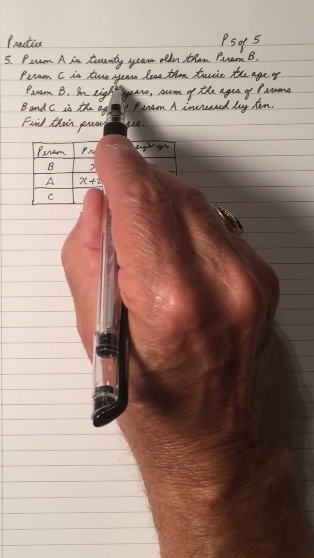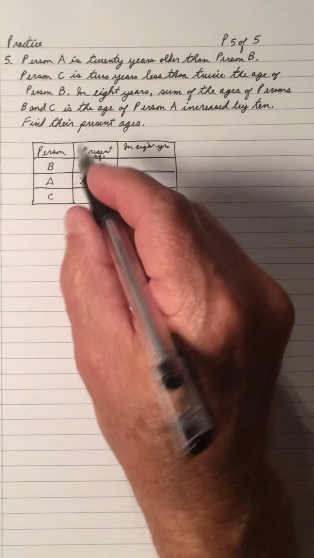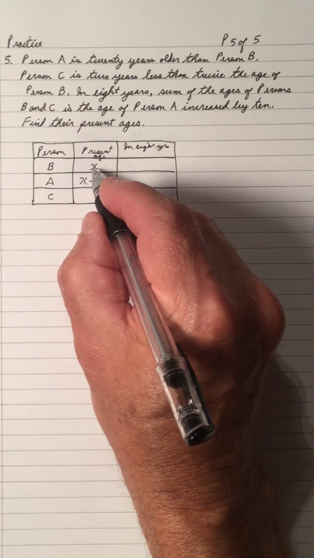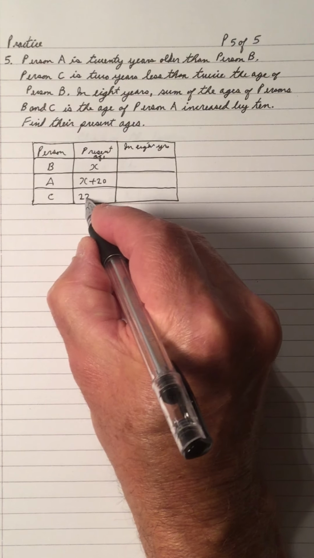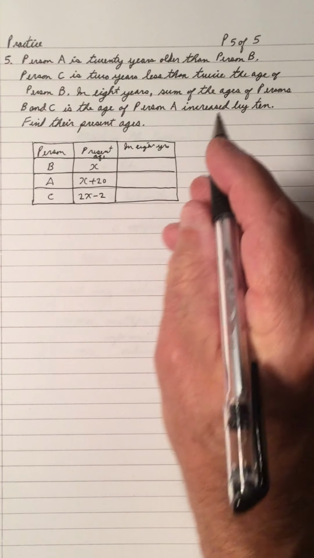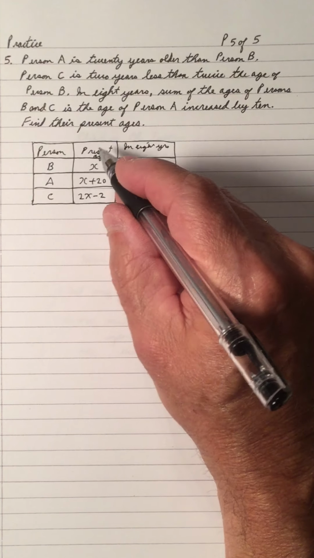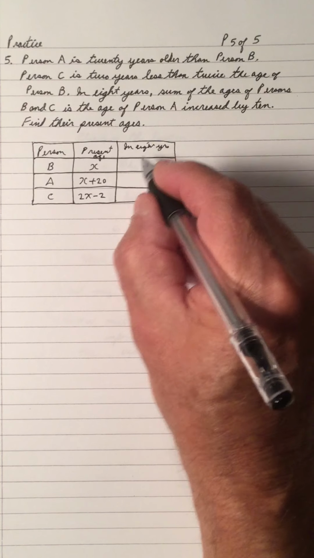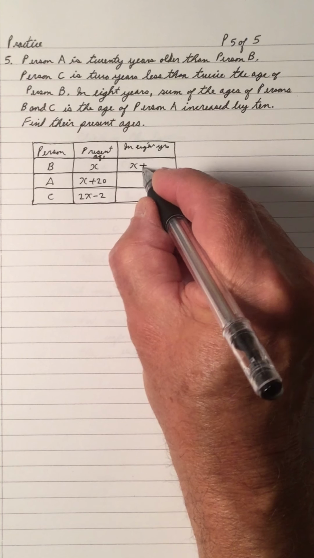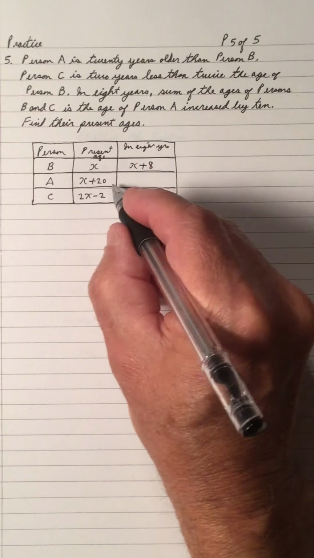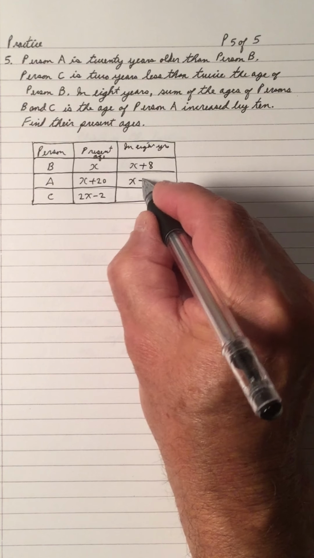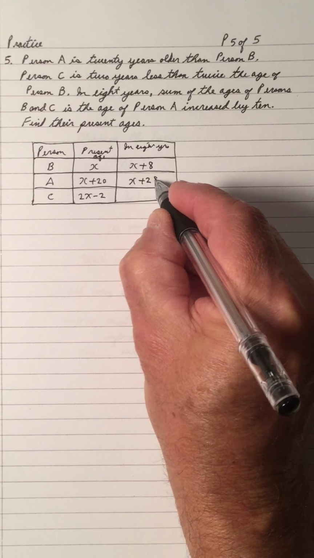Person C is 2 years less than twice the age of B. Two years less means subtract, so twice B minus 2 is person C. Now, that's their present ages. In 8 years, you have to add on 8, so that's X plus 8. In 8 years, 20 plus 8 is 28.